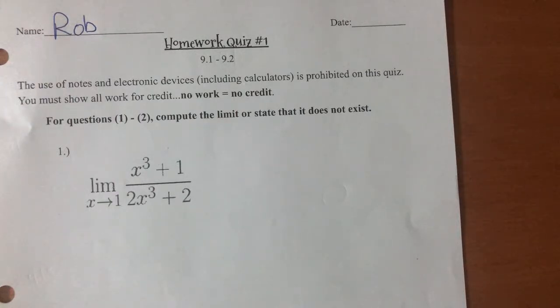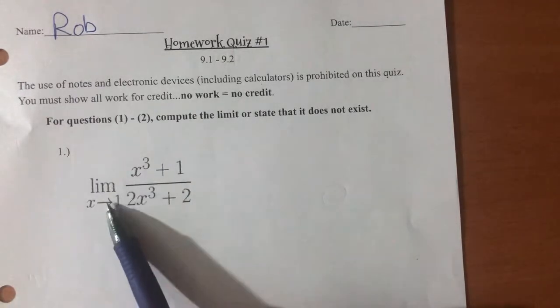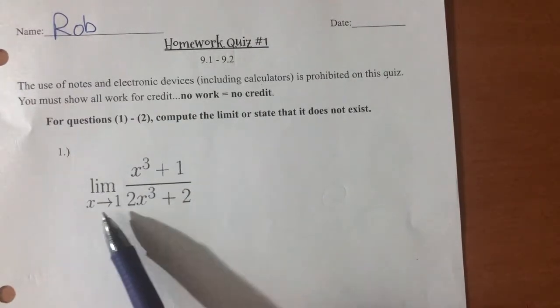Now, when we say the limit exists or does not exist, one thing we might be looking for is any signs that it would not exist based on the limits from the left and the right not agreeing. Typically, that tends to happen when you have a denominator of 0. But in this case, as I said in class, we first want to try plugging in 1, because the limit is as x approaches 1.